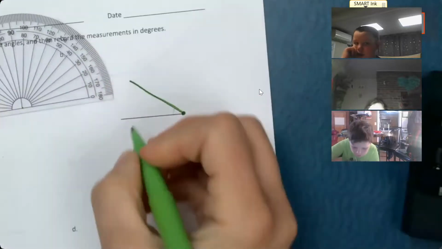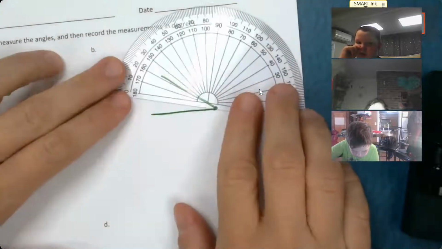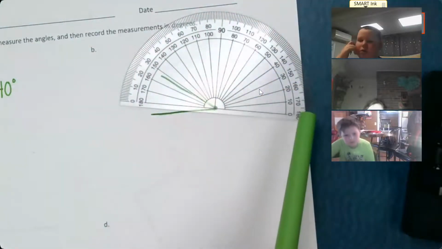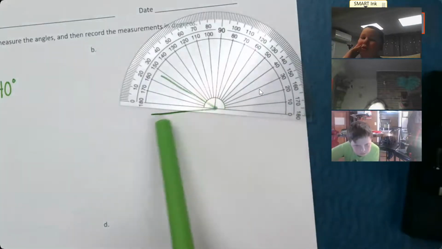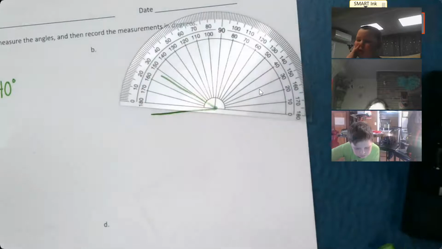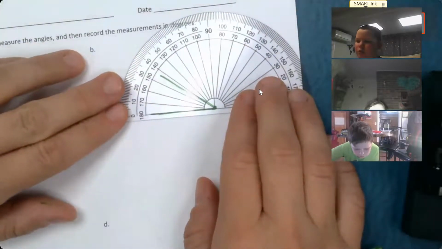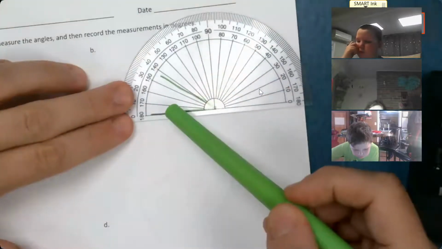I'm going to go over it just so I can see it better. So this time I have my vertex lined up, but I'm not going to use this side because my angle's not pointing that way. But if I look here, I have my vertex lined up, but the bottom of my angle is hanging out down below. So I'm going to turn it till it's perfect. Now I'm measuring from here to here.